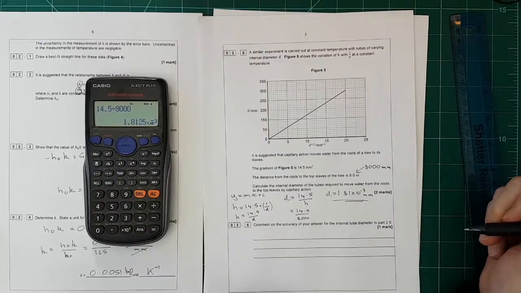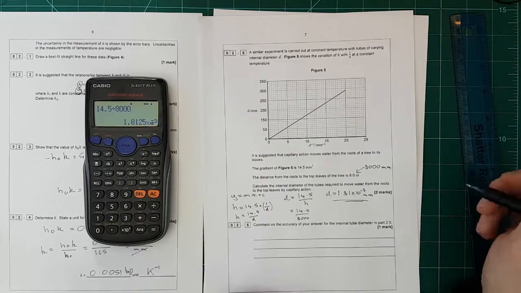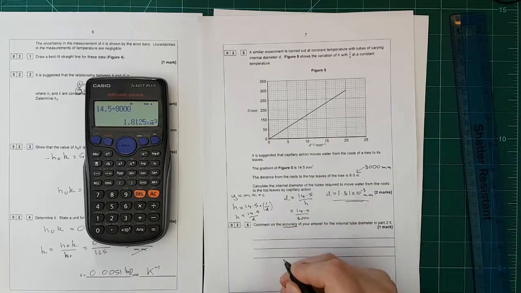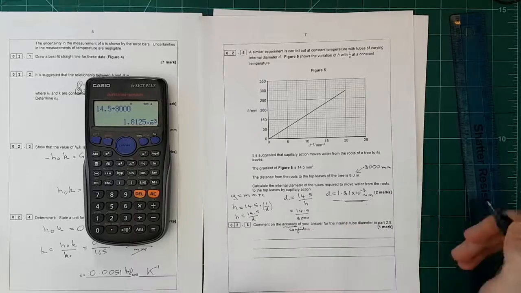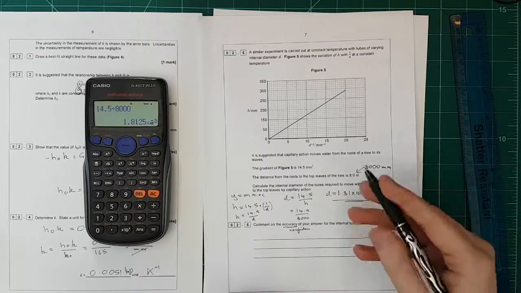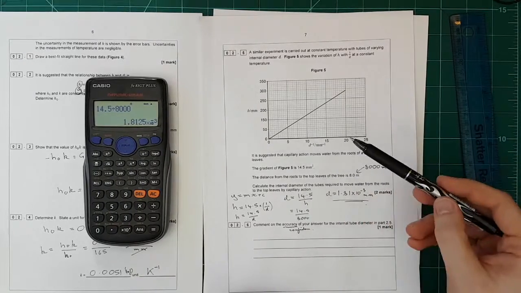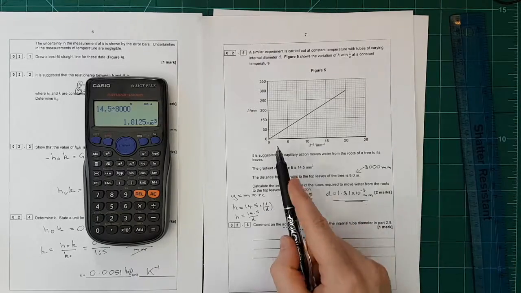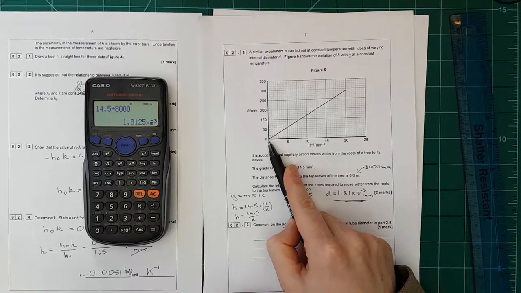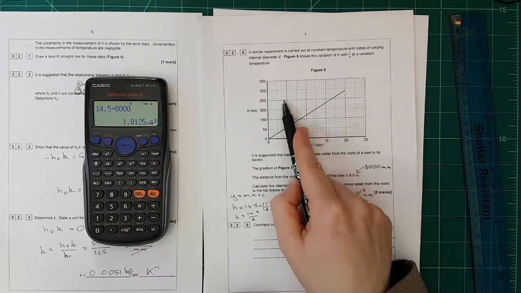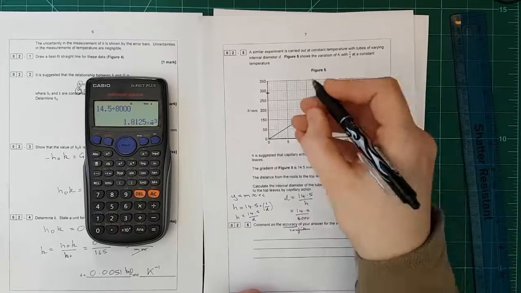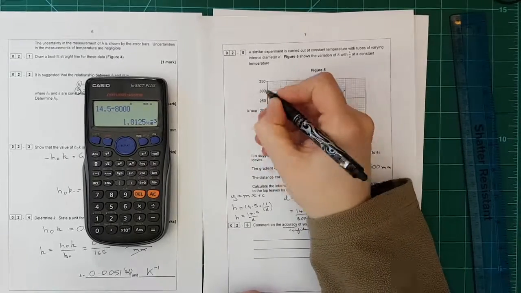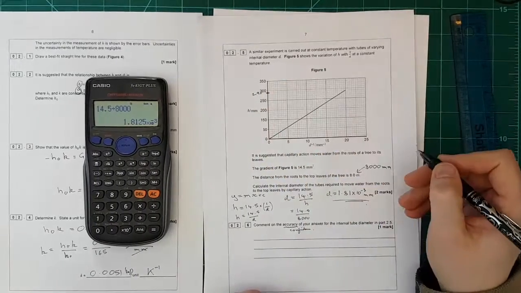Comment on the accuracy of your answer for the internal tube diameter in part 2.5. Right, so accuracy, we're talking about confidence here. What's the confidence that our answer can be correct? Well, if we look here, the experiment covers values from 0 up to 200 and, what's that, just less than 300, so that's 290 millimeters.